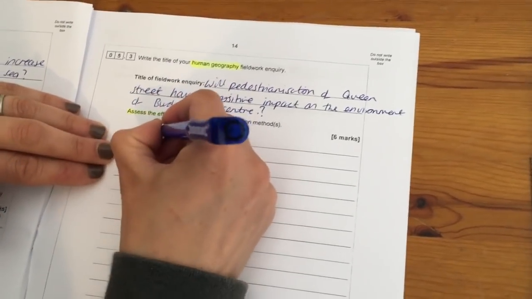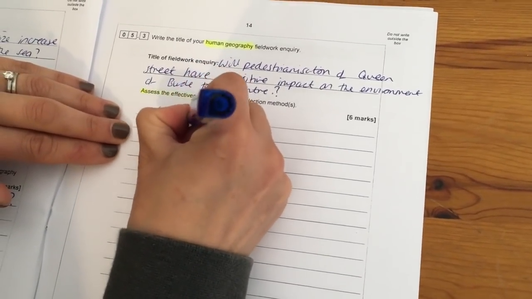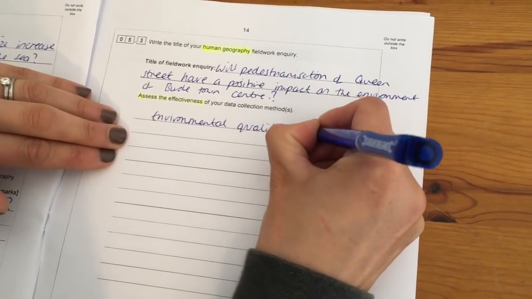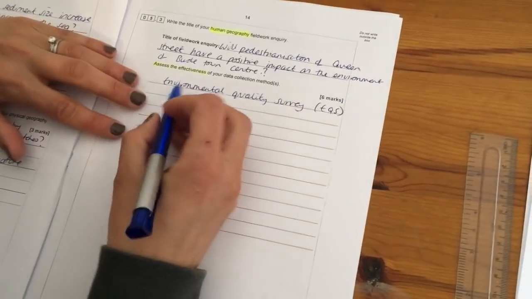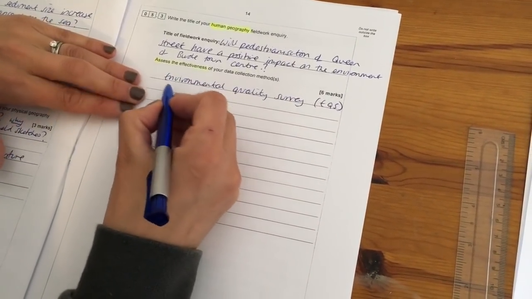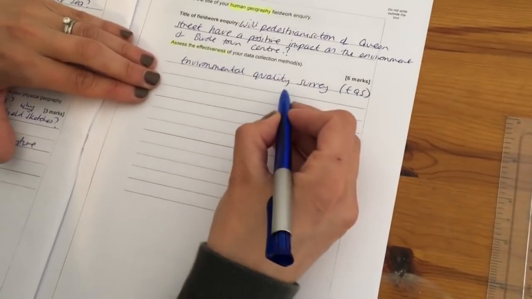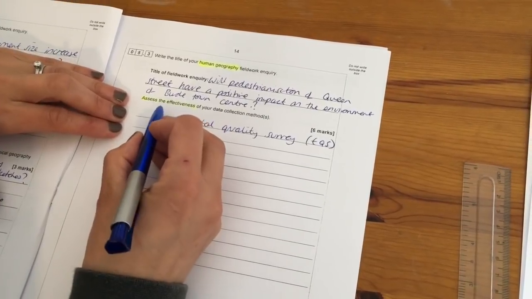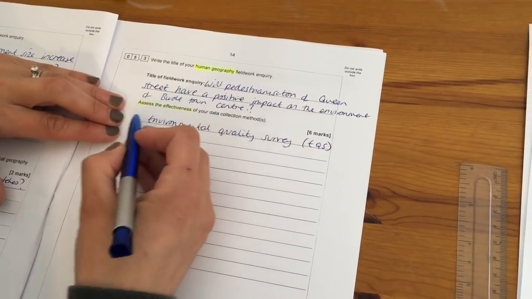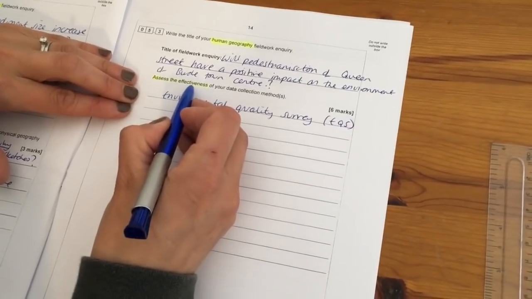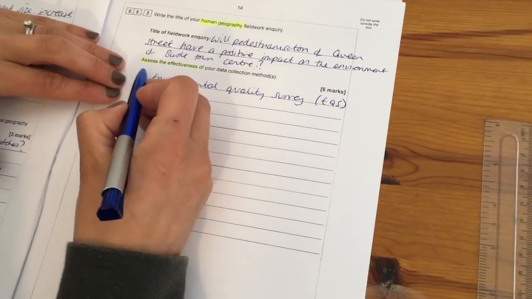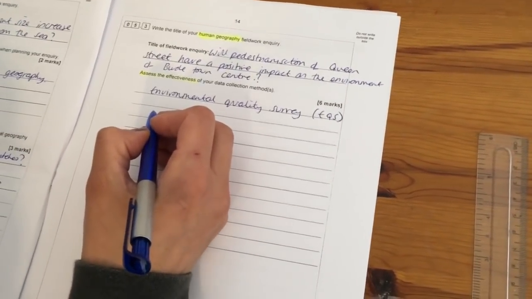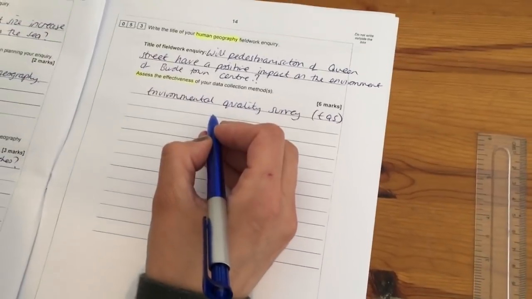Okay, so the first thing to say here is that we are not going to do a step-by-step guide of how to do an environmental quality survey. We're not going to tell the examiner what we did, because that is not what you're being asked. Okay, you're not being asked to describe your method. You are being asked to assess the effectiveness of your method. Okay, so we're going to tell the examiner why our method was effective, but we can also say why our method may not have been effective.